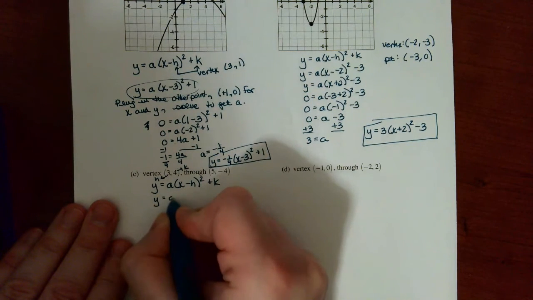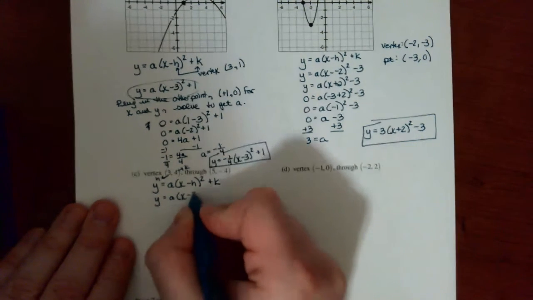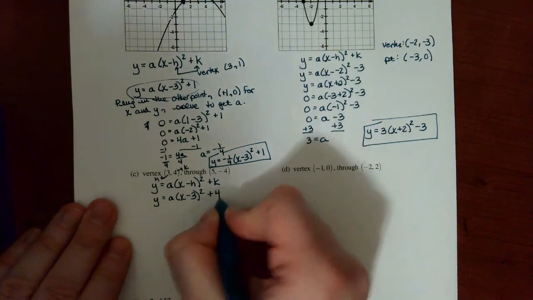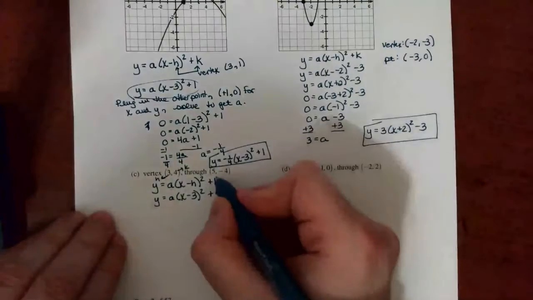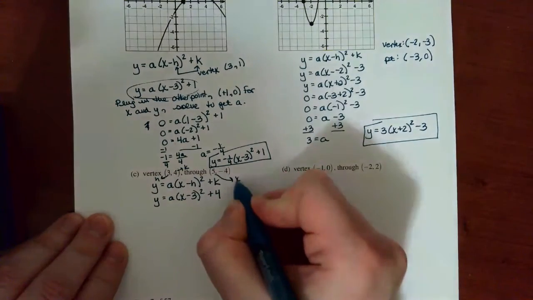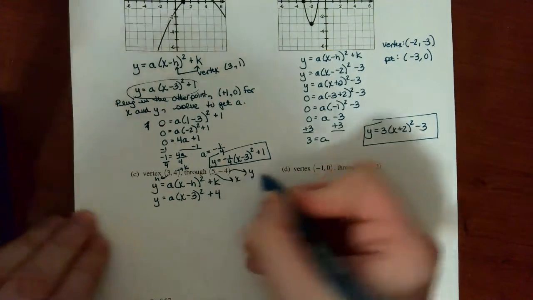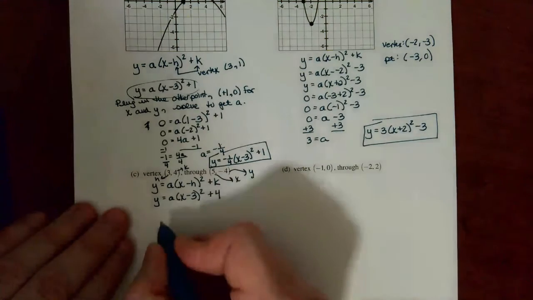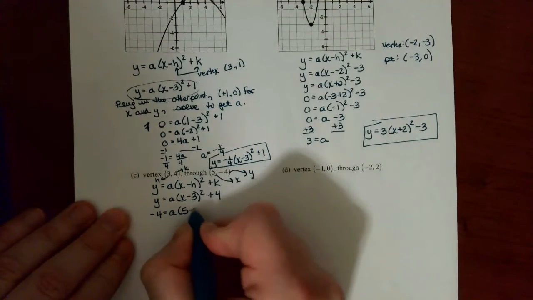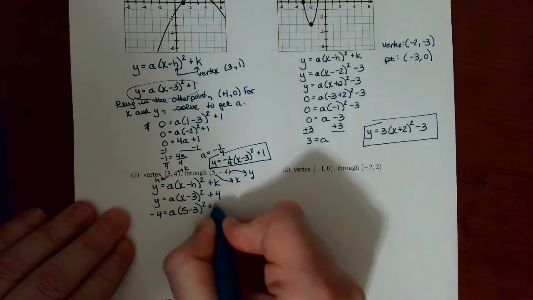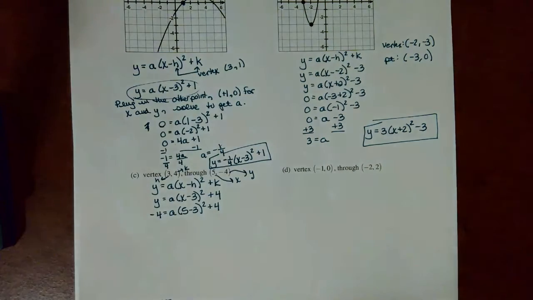My parabola is y equals a times x, move right 3, move up 4. To find the a, we're just going to plug 5 in for x and negative 4 in for y, and solve to get the a. We're going to get negative 4 equals a times 5 minus 3 squared plus 4. You go finish that and tell me the a value.